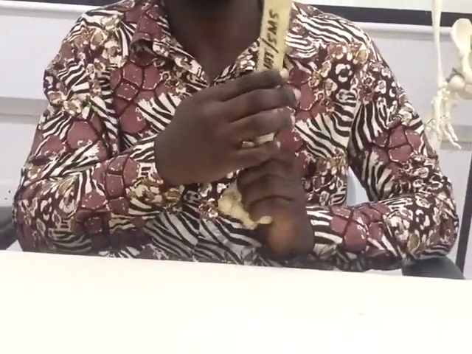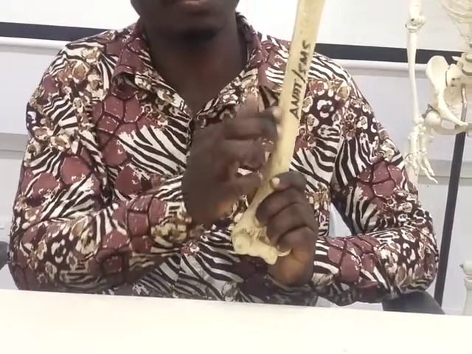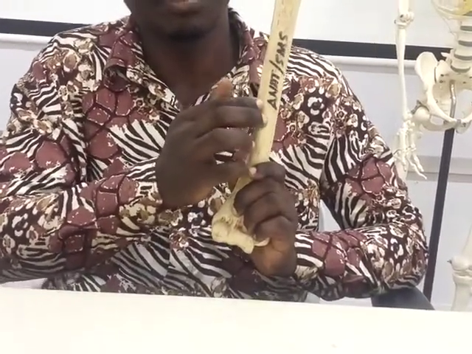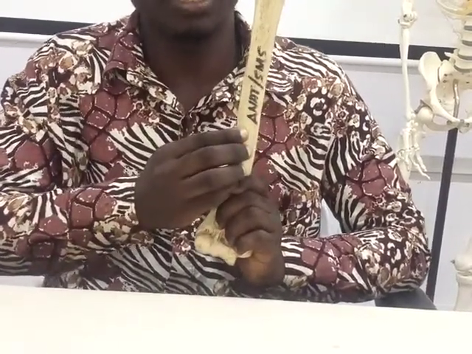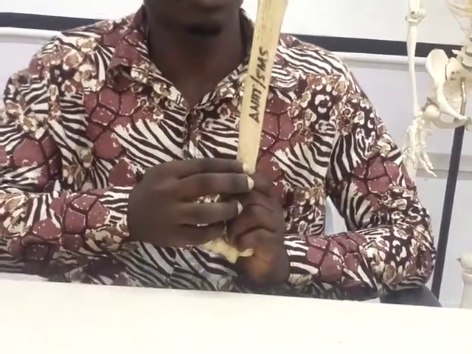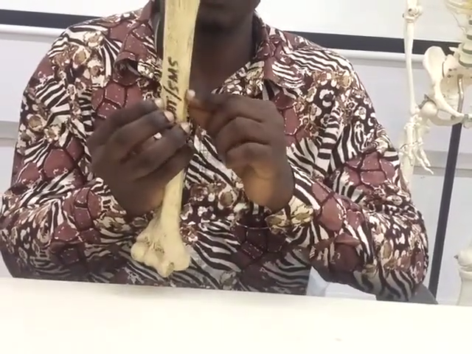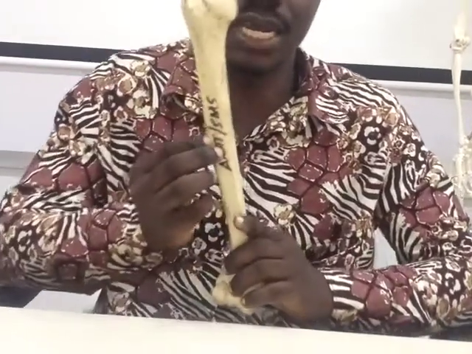Now, on the proximal shaft of the humerus, on the lateral aspect, there is a triangular shaped roughened area known as the deltoid tuberosity. It is so called because of its triangular shape, as well as the insertion of the deltoid muscle. Now, opposite to the deltoid tuberosity will be the insertion for the brachialis muscle.